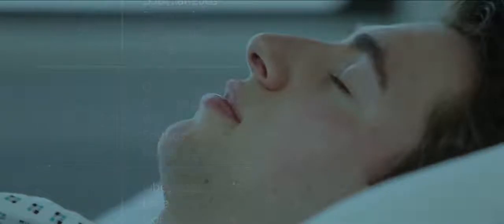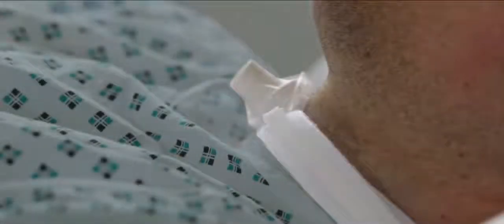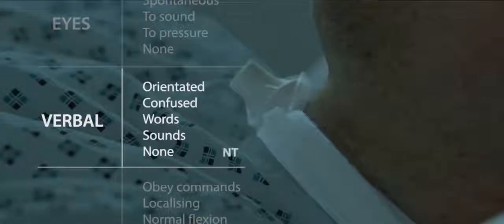Remember, speechlessness may result from factors other than depressed consciousness. For example, the presence of an endotracheal tube. In these cases, record verbal not testable.